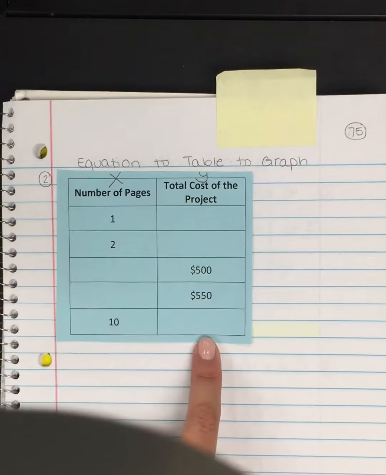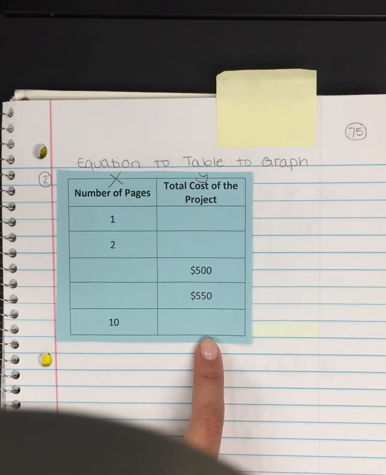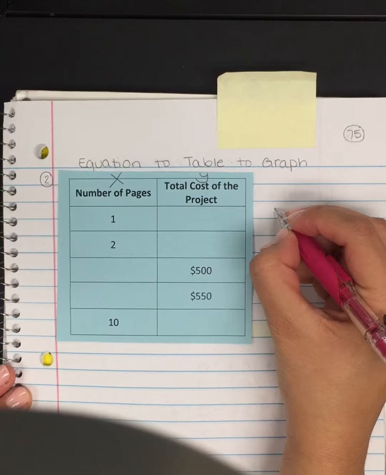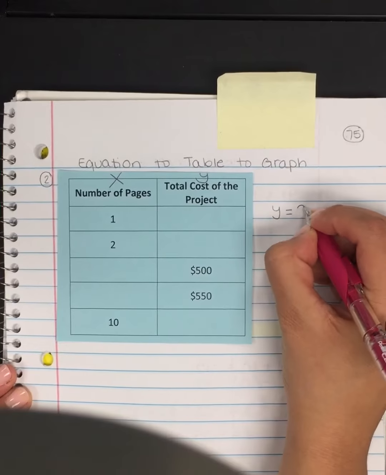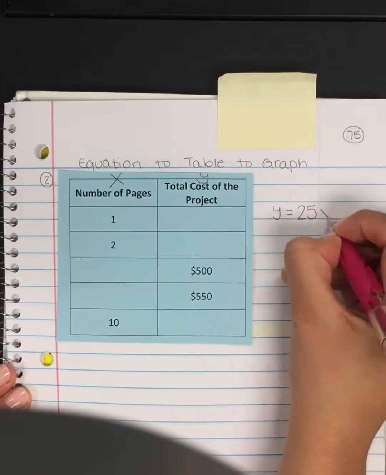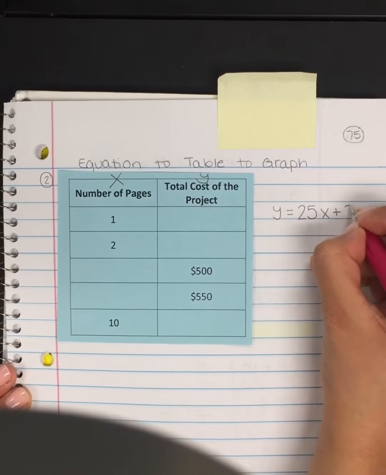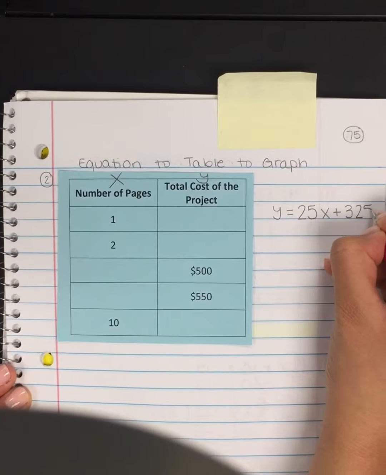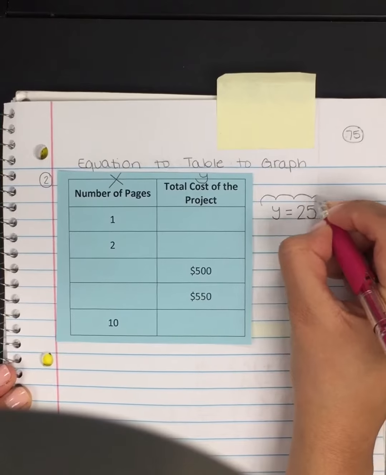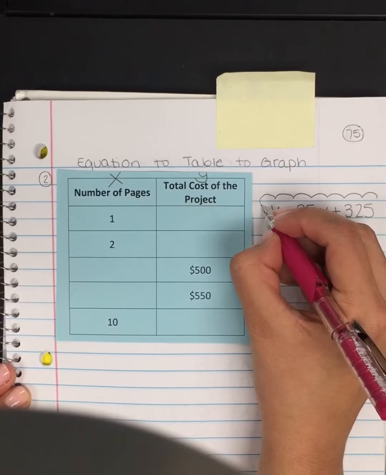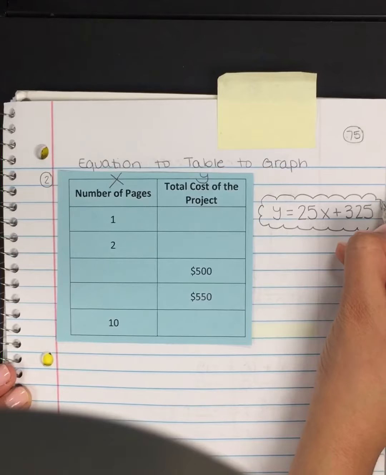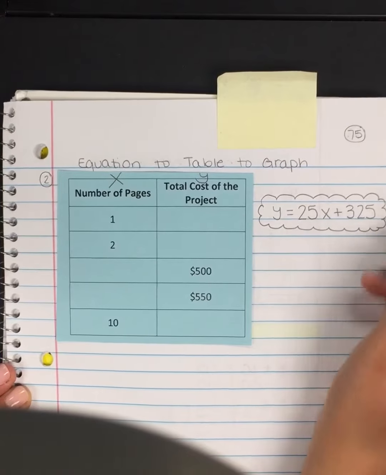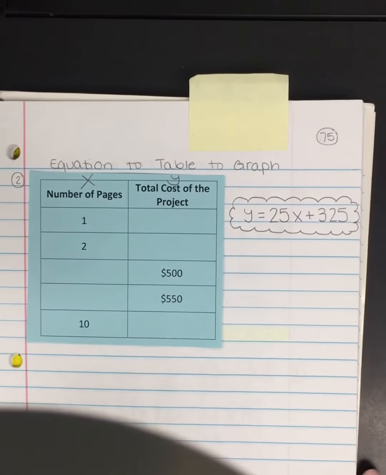So X's and Y's. And just as a refresher, our equation, let's write it over here, is y equals 25x plus 325. It was $25 per page, we don't know how many pages, plus that original fee that gets charged every single time.